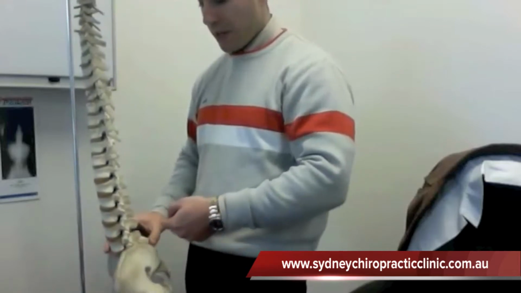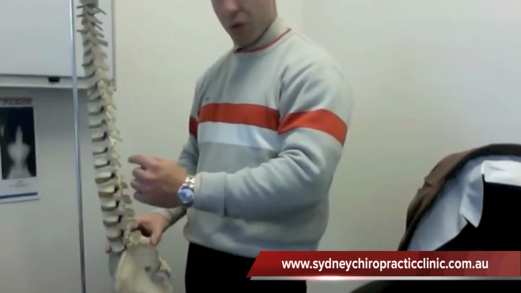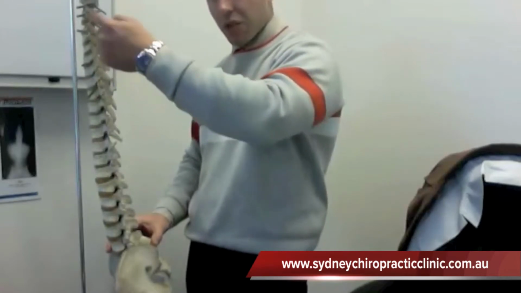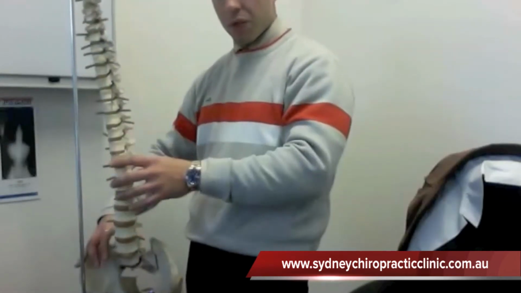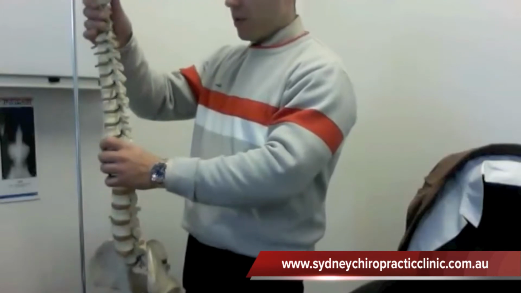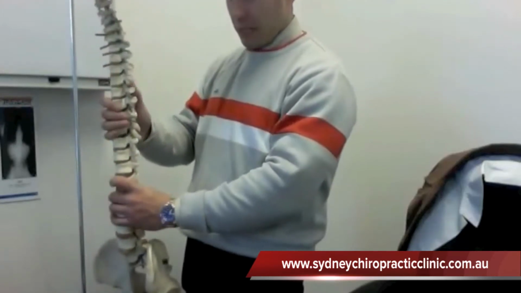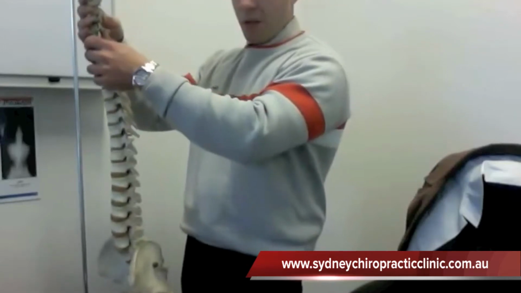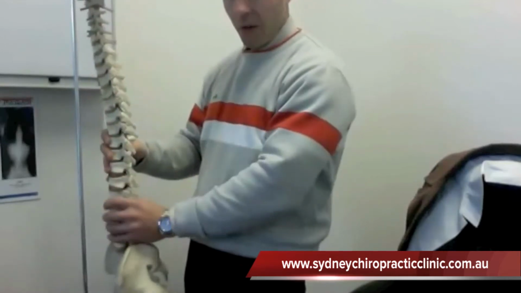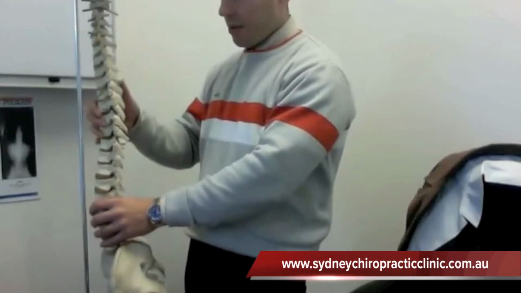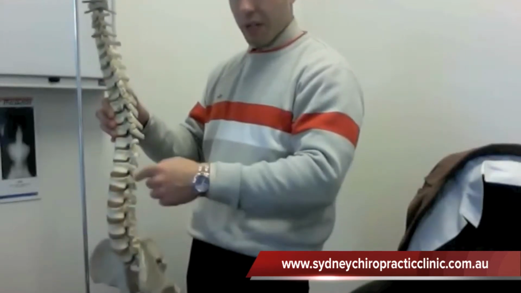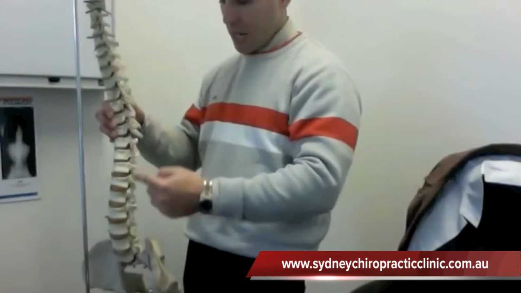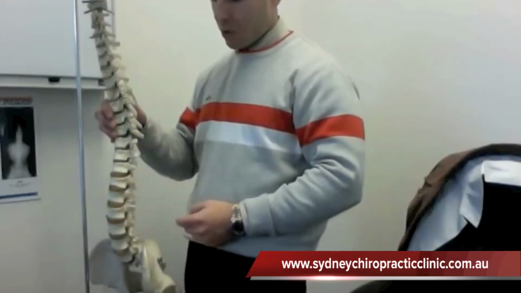Okay, so we have the lumbar lordosis, then the thoracic kyphosis, then once again the cervical lordosis. Tilting that over. Okay. So typically this is the type of alignment that we want. This is the thoracic kyphosis, this is the cervical lordosis, and that is the lumbar lordosis.